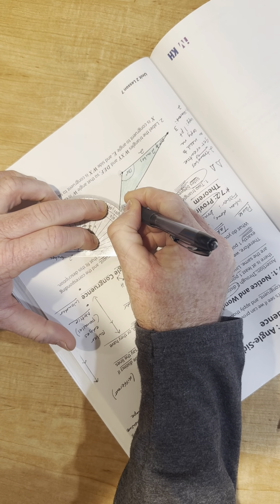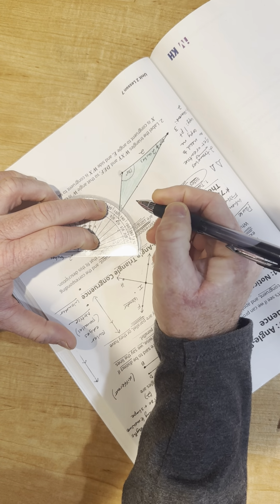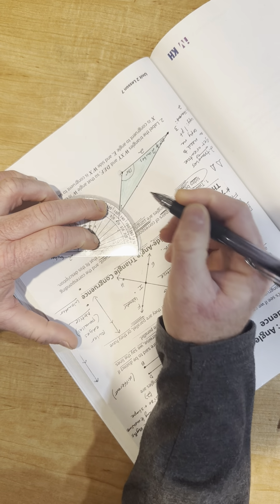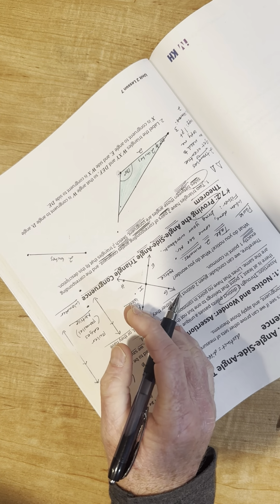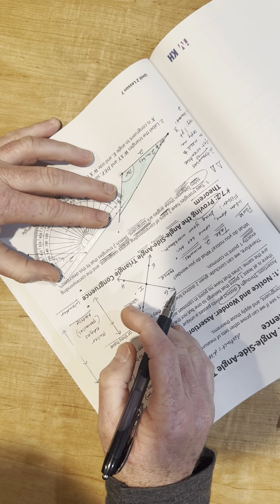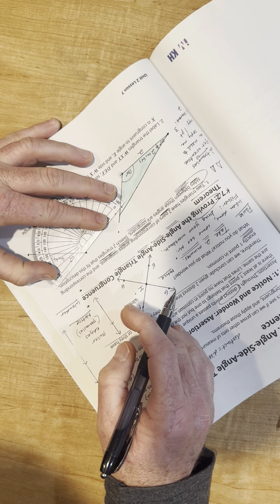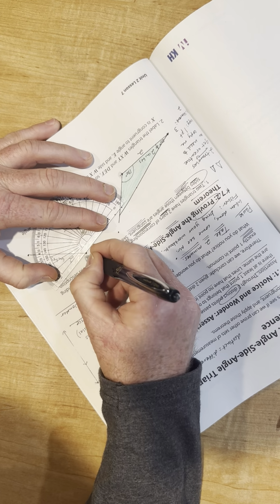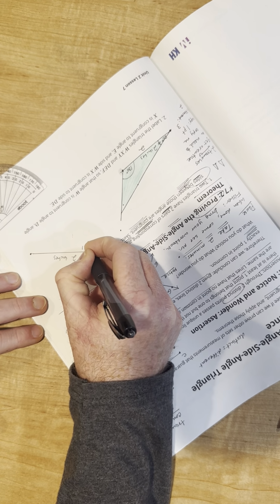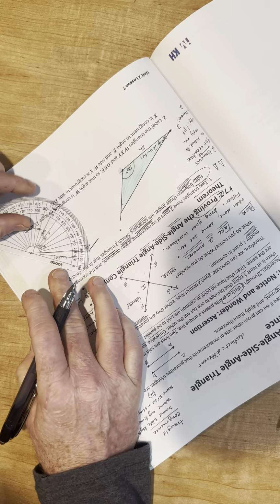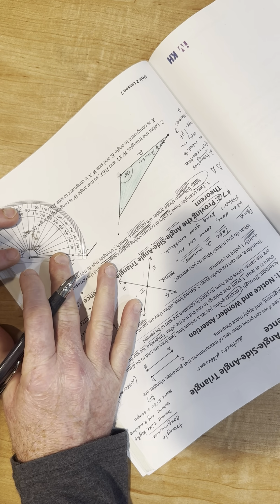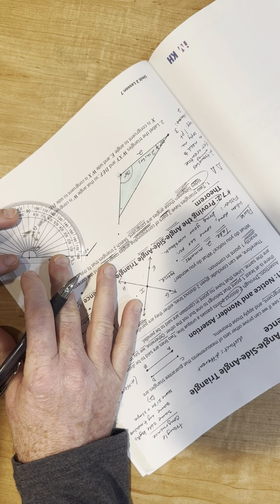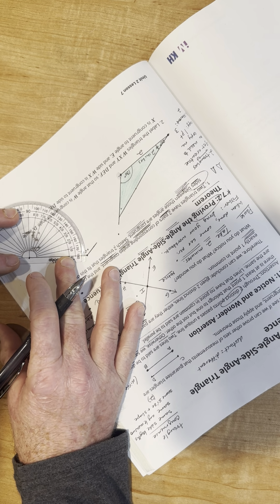So my 130 marker is right there. Just gonna get it started. So that's 130. And then let's do the 20. This is where you gotta be real precise.